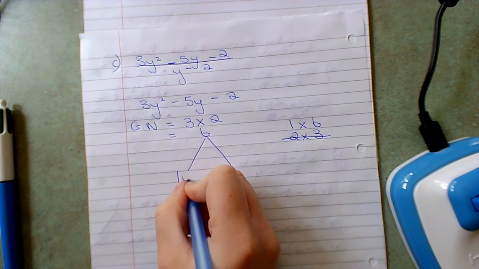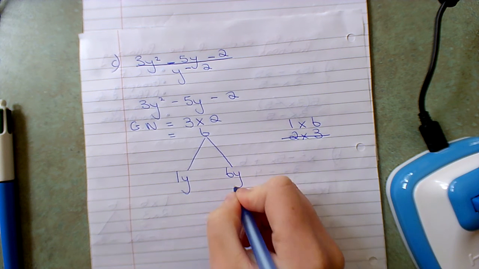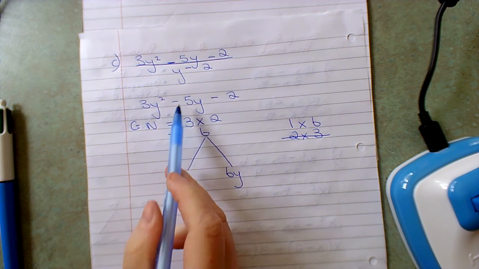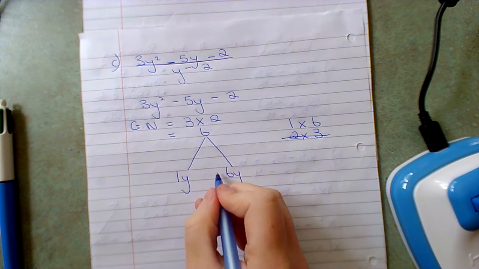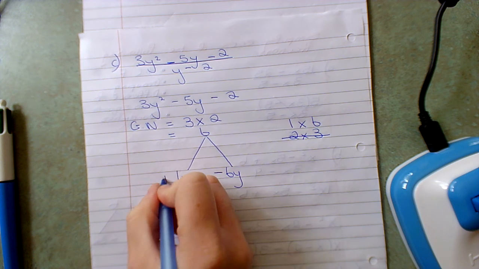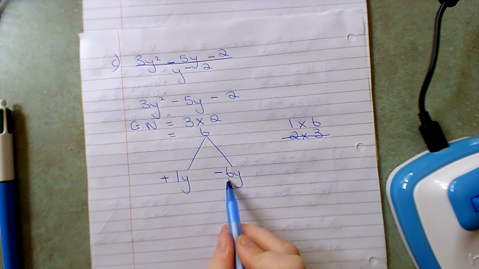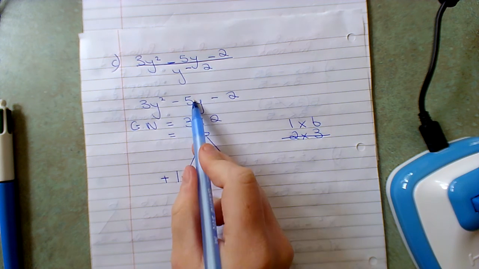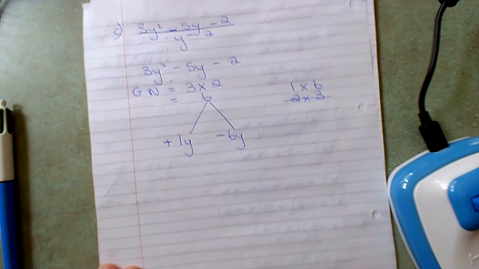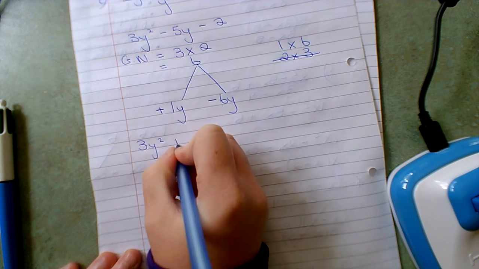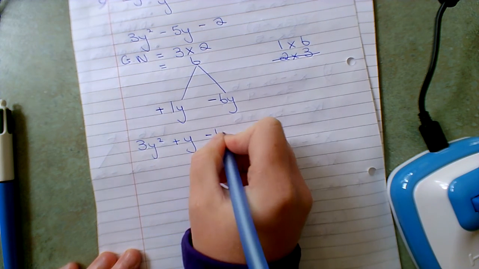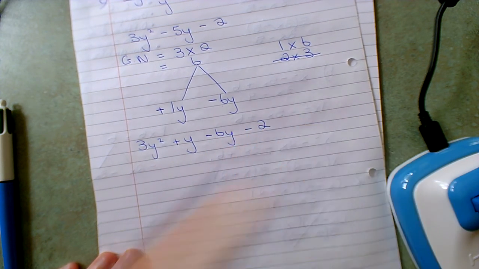So I'm going to have 1y, 6y. Right, I want it to be a minus 5y, so the minus has to go with the 6, plus here, okay? So minus 6y plus 1y will give me my minus 5y. I then rearrange my sum. So I have 3y squared plus y minus 6y minus 2.